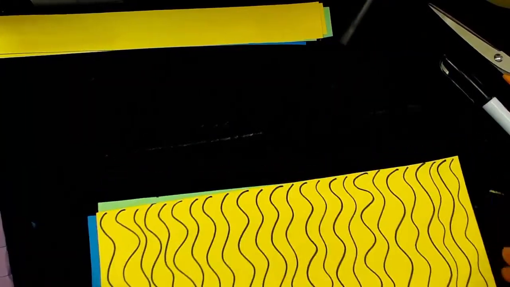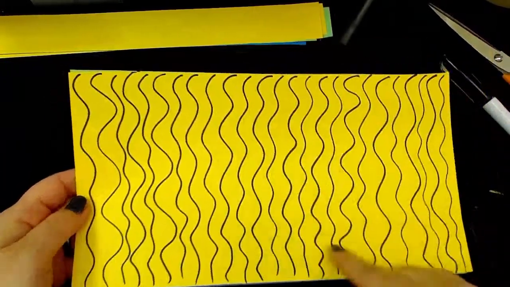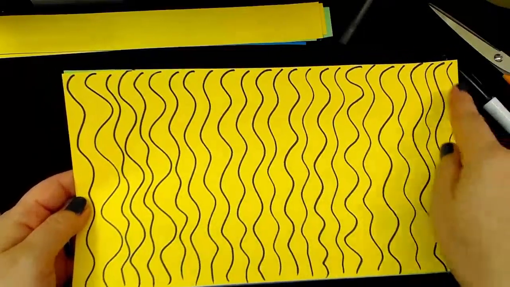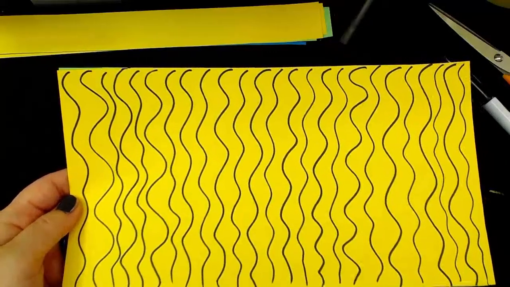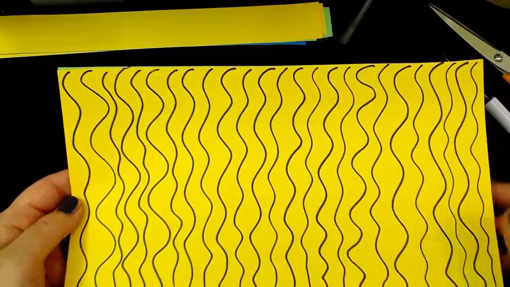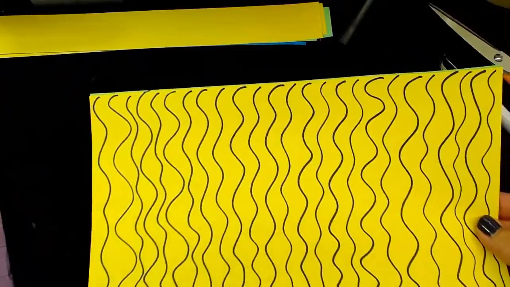But then I thought, we're going to be talking about patterns, so maybe it might be fun to do some patterning on the paper before I cut it. So I only did this one. I did these wavy lines, and just imagine that they're going to be cut into strips, so the pattern is already on there before I start weaving it. And that's a really smart way to do it, because then you don't have to go back in and do it. You kind of get to skip a step, okay, or add a step in the beginning.